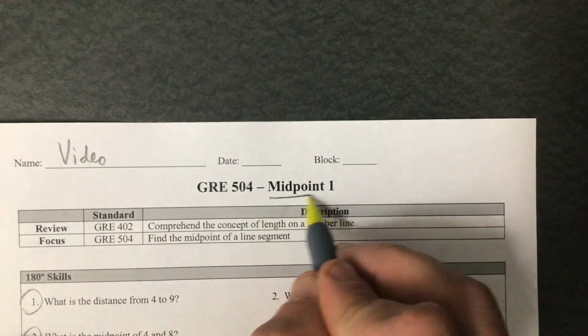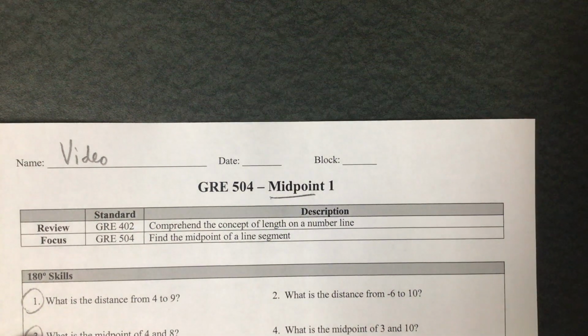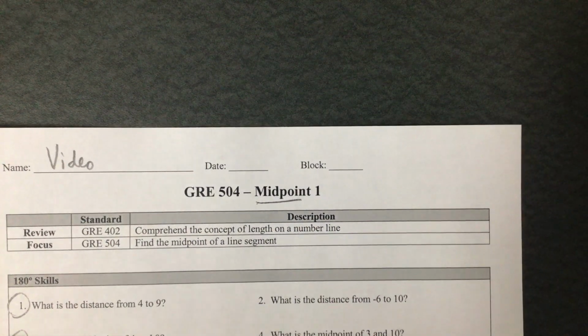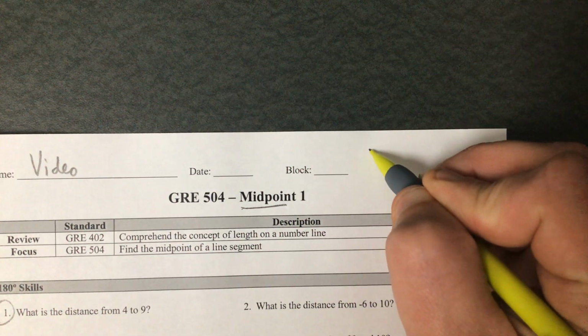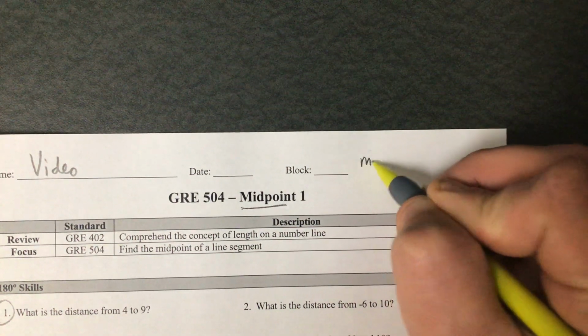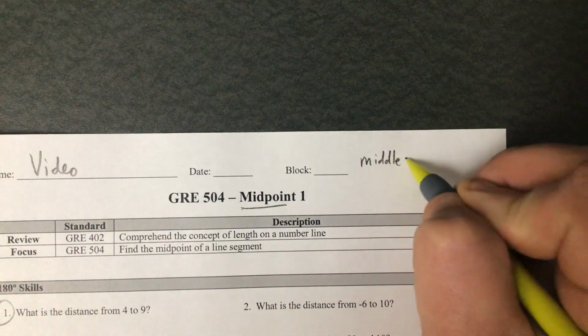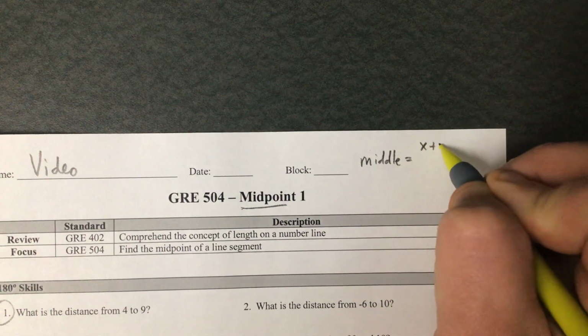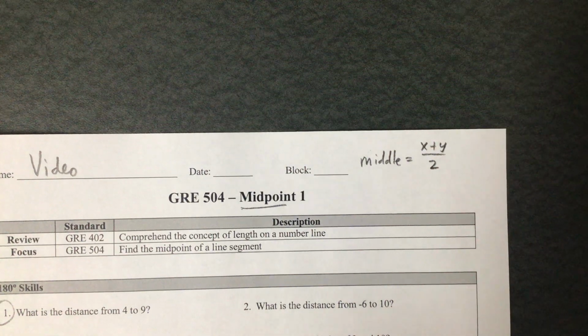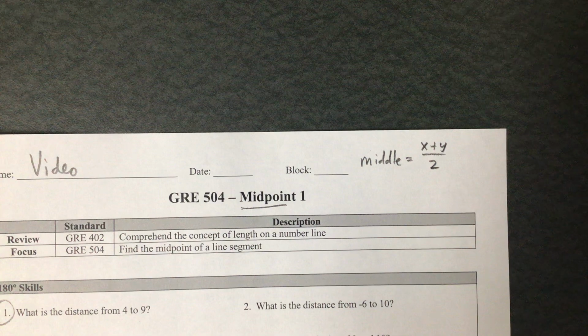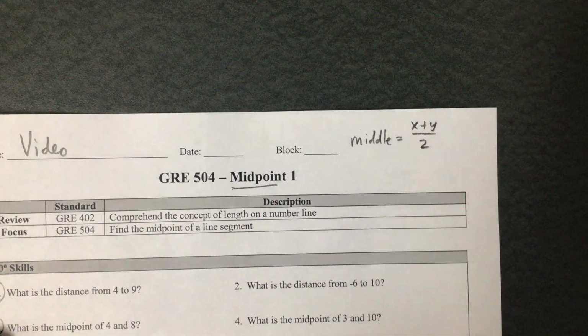And before we start that, let's talk about this word midpoint. Midpoint's a fancy way of saying the point that's in the middle. There are two ways we can find that. First of all, if we have just two numbers, let's say x and y, the middle can be found by doing (x + y) / 2 mathematically. You can also visualize a number line and pick out the number in the middle, but that's one way that we can figure out the middle of two numbers.